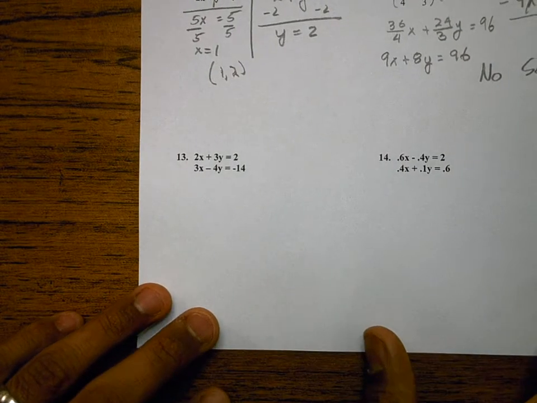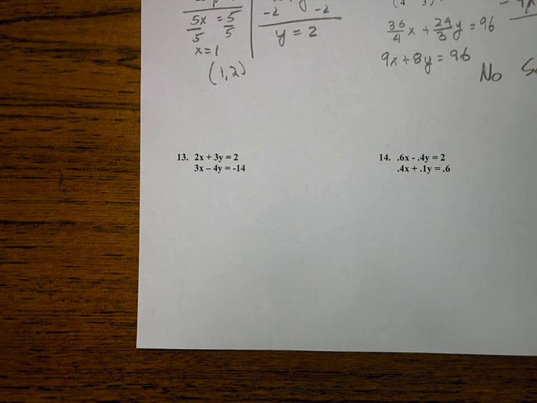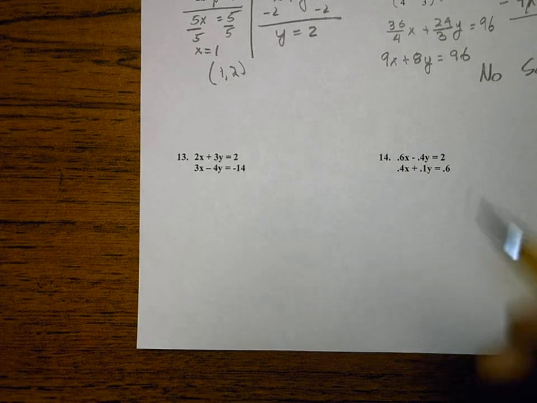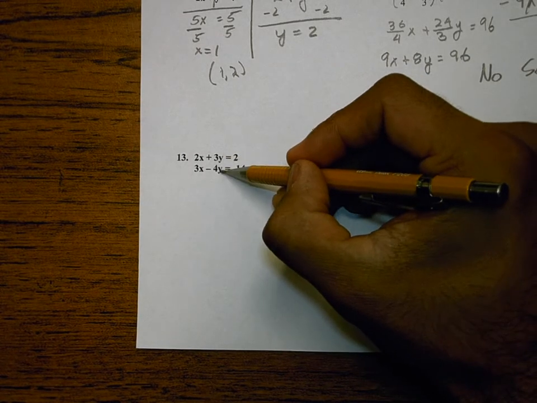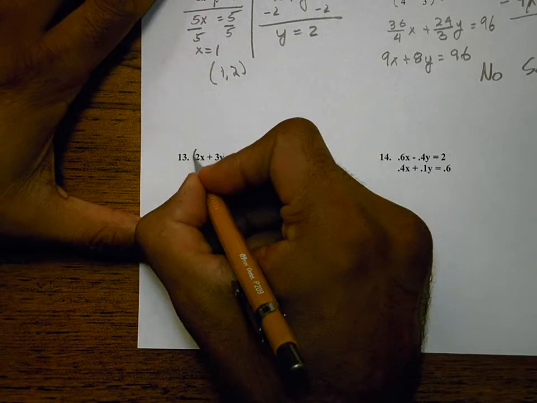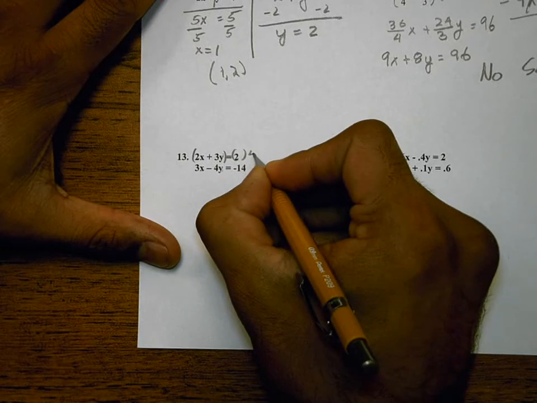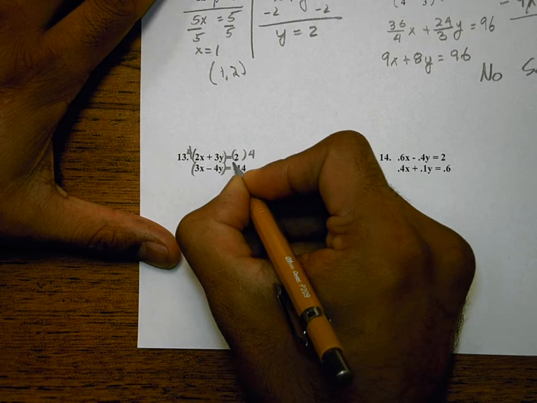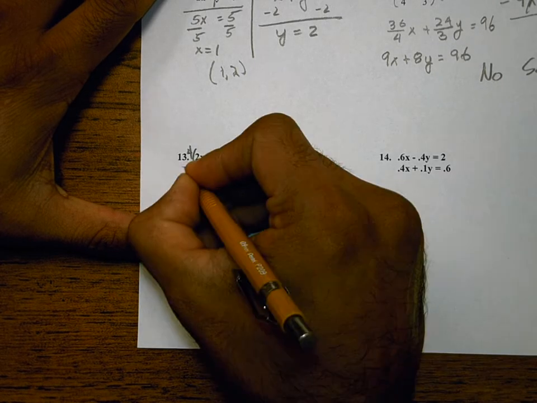Number 13. So looking at this one, I'm probably going to go with elimination. I'll have to multiply the top and bottom by something. So looking at it, these two are at least different signs. So I'm going to make these a positive and a negative 12. So if I'm going to do that, this one's got to be multiplied by 4 over 4. And this one's got to be multiplied by 3 over 3.